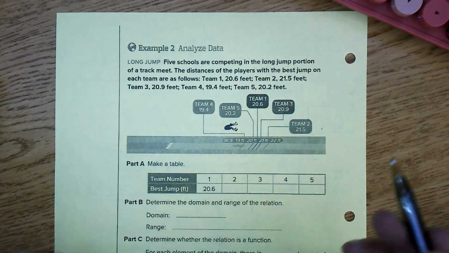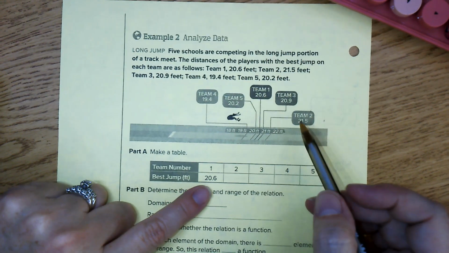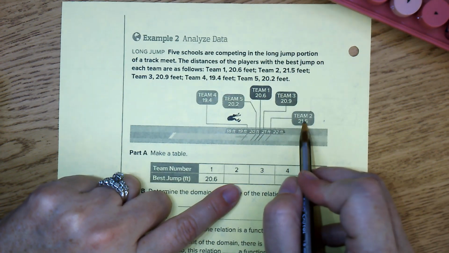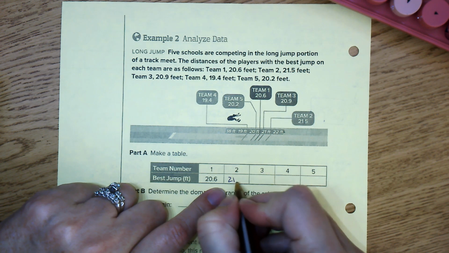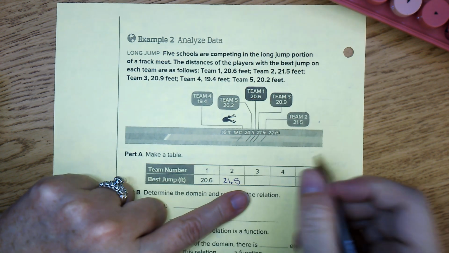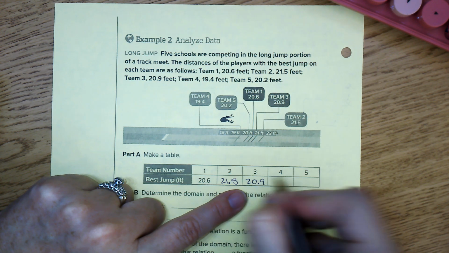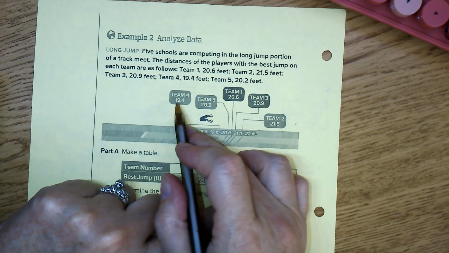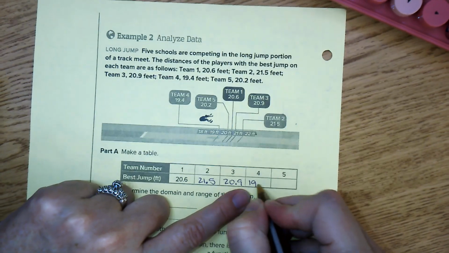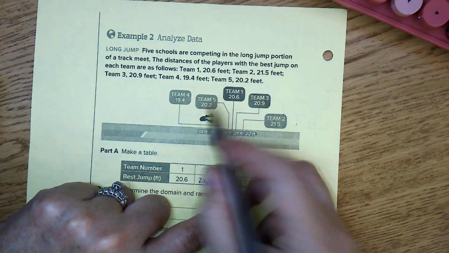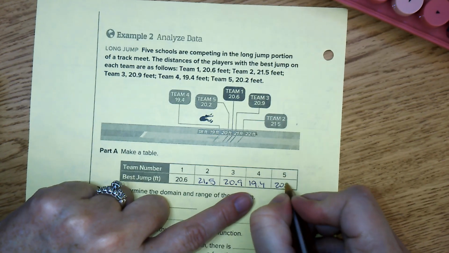So let's do that. Let's fill in our chart. They already did team 1 for us. So team 2. Team 2 is right here, 21.5. Team 3, 20.9. Team 4, 19.4. And then finally team 5, 20.2.